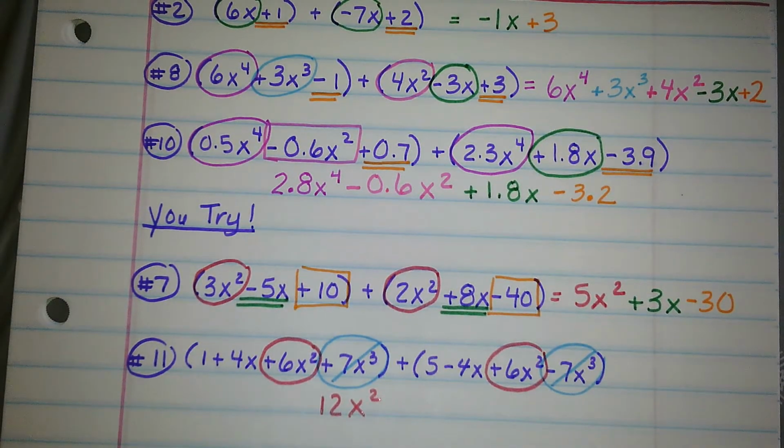After x squared comes x, so we're going to look at 4x positive and negative 4x. So a positive 4x added to a negative 4x cancels again. So those are wiped out. We don't write anything because that's 0.